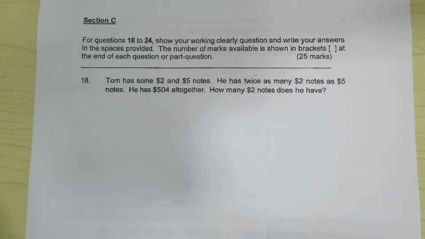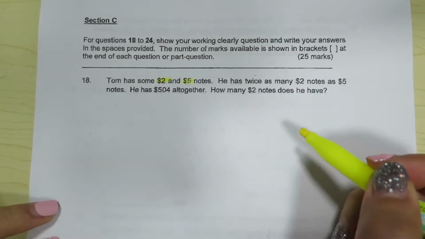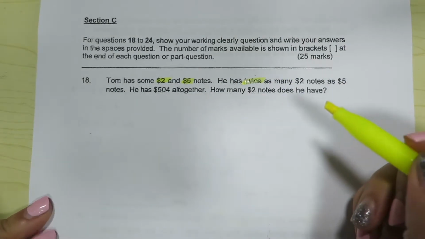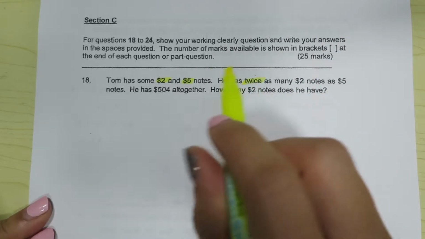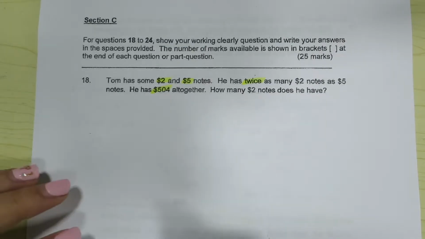So now we will continue with the section C of ACS Junior Primary 6 2019 CA1 paper. So this question, Tom has some $2 and $5 notes. He has twice as many $2 notes as $5 notes. He has $504 altogether. So let's take a look at the information that we have. We have the value, we have twice, which tells us the units, and we have the total value, which is 504.